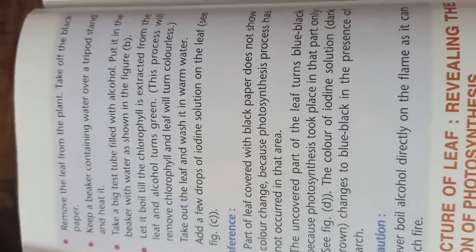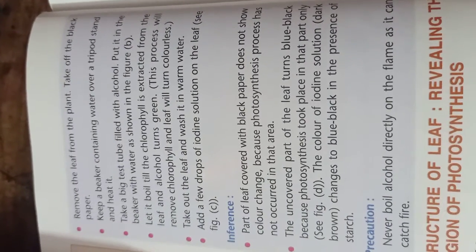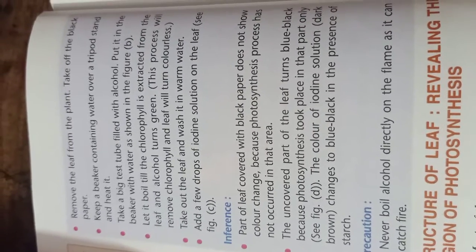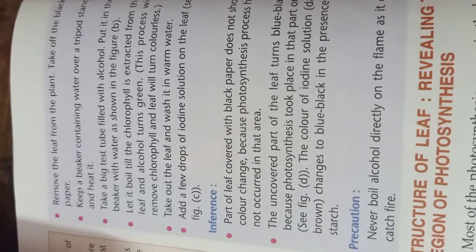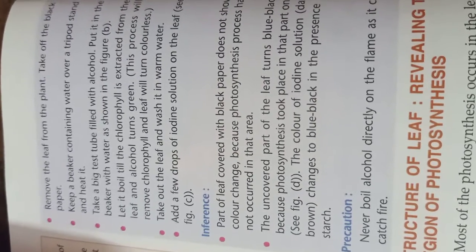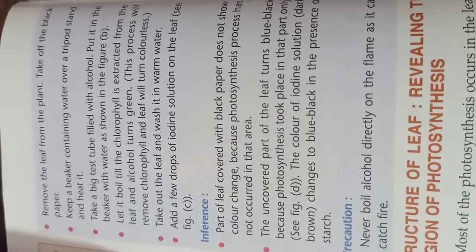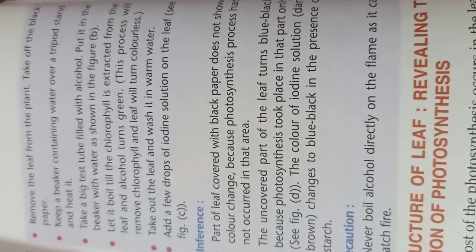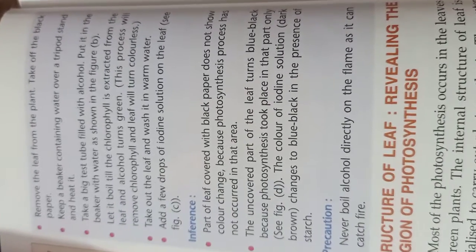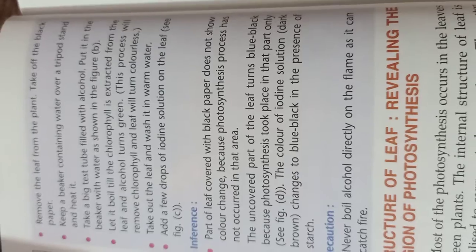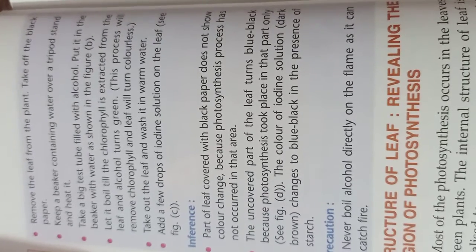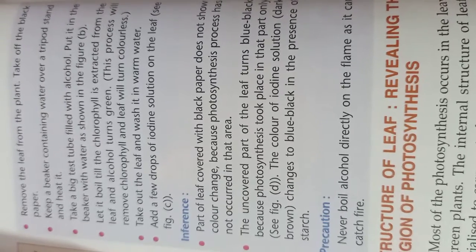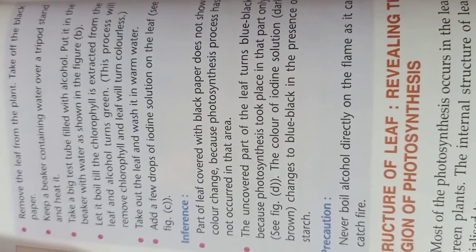See the result. Inference: the part of the leaf covered with black paper does not show a color change because the photosynthesis process had not occurred in that area. Secondly, the uncovered part of the leaf turns blue-black because photosynthesis took place in that part only. The color of iodine solution, which is dark brown, changes to blue-black in the presence of starch, and this shows the presence of starch in that leaf.